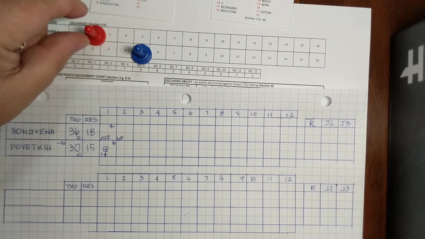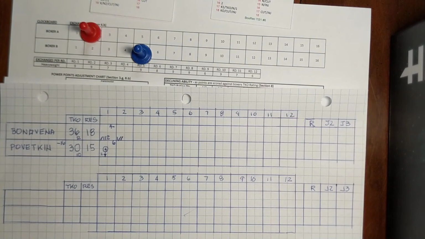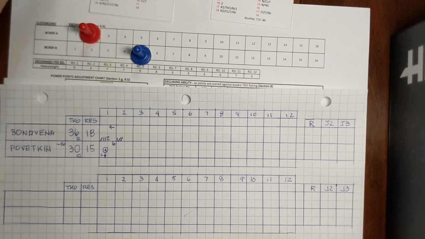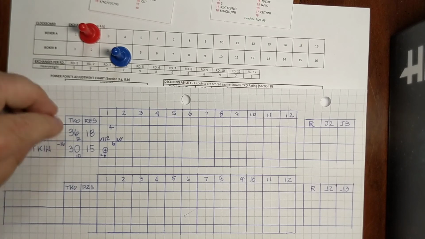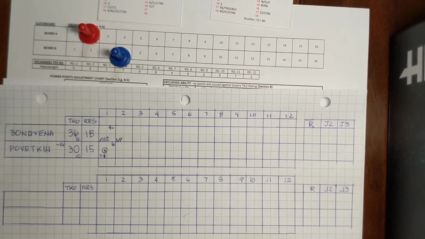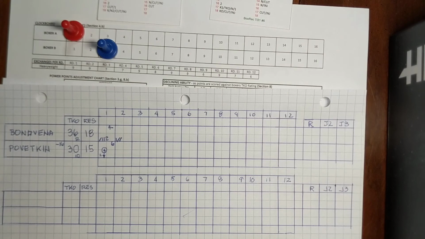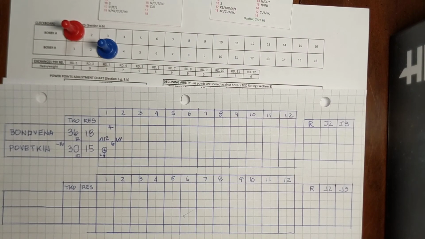But you can see even those half points, he's eating up the round and taking away Povetkin's chances to score points. Povetkin with an 11, nothing. 9 for Bonavena is nothing. And Povetkin has not rolled a 10, so he hasn't even got a chance to use that. 7 is a miss, and Bonavena is going to end the second round with a 10.